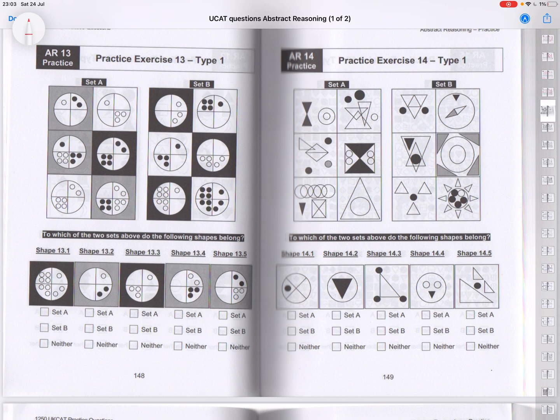Okay. Oh, I like this one. So, what I noticed first of all, it actually sprung out at me more with set B than it did with set A. So what I noticed is where the little dots in the middle are white, then the background is black. And where the dots in the middle are black, the background is white.